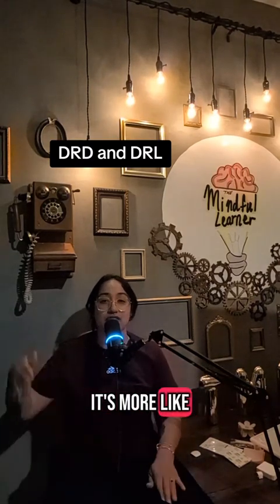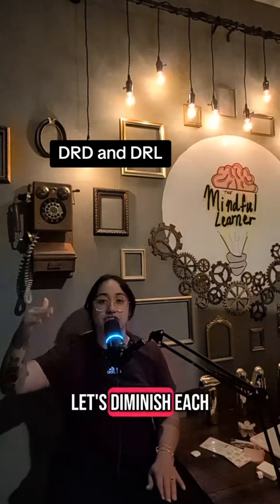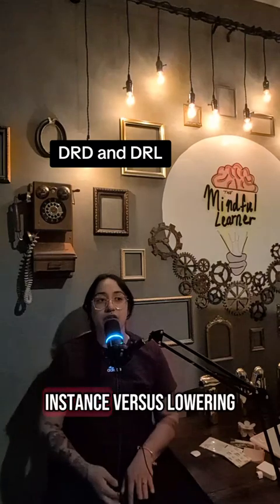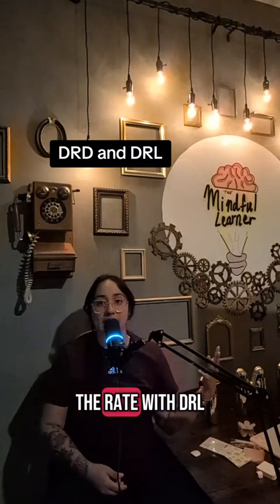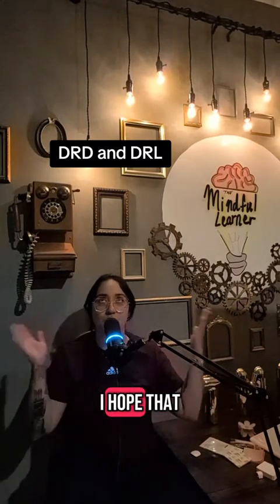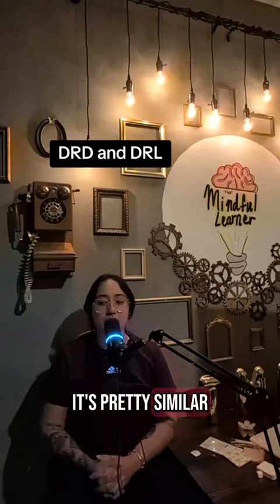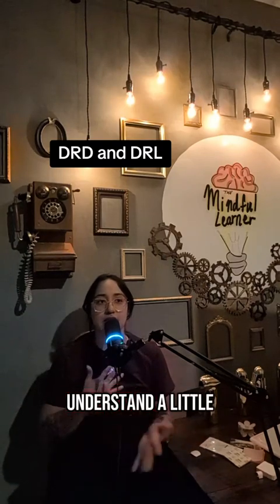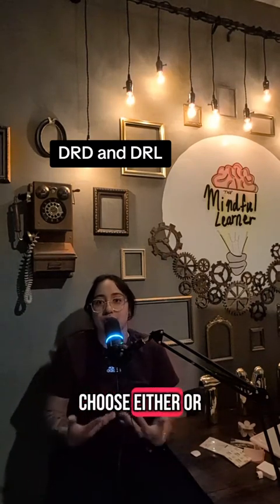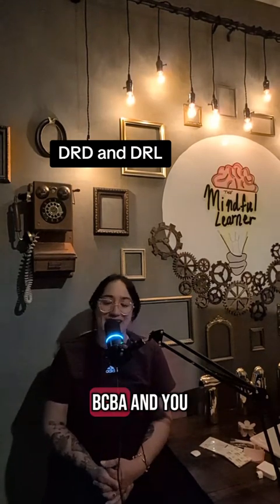DRD, it's more like strict. It's more like let's diminish each instance versus lowering the rate with DRL. I hope that helps you guys. It's pretty similar. So just kind of try to understand a little bit of both, because you can choose either or. At the end of the day, you are the BCBA and you get to choose.